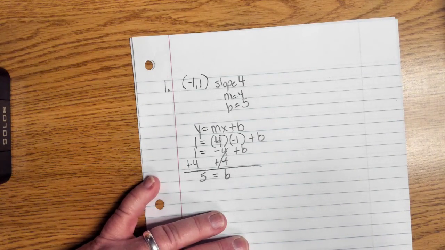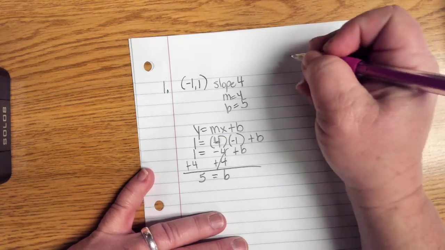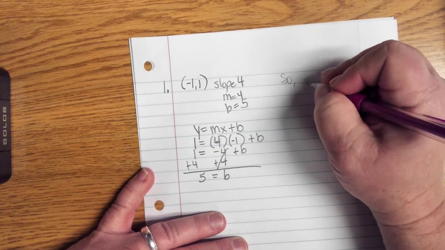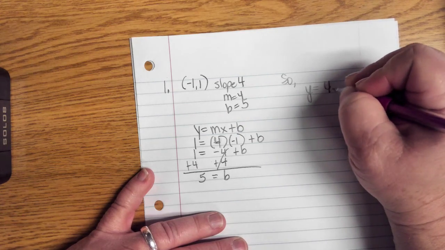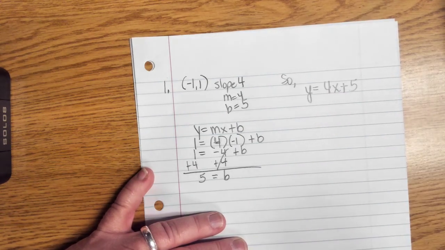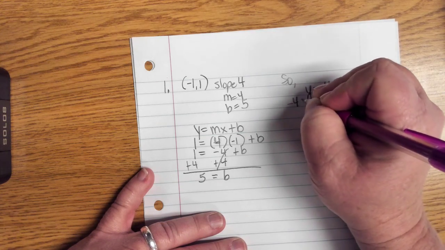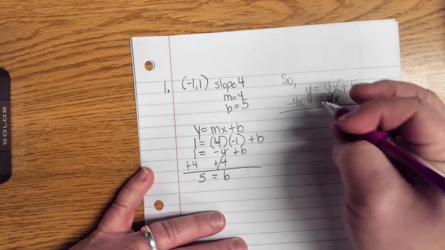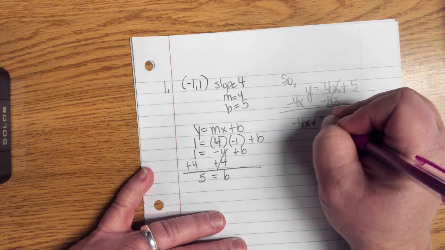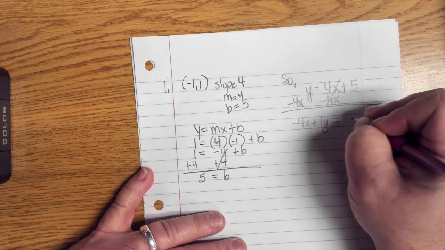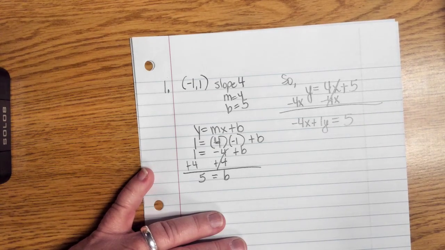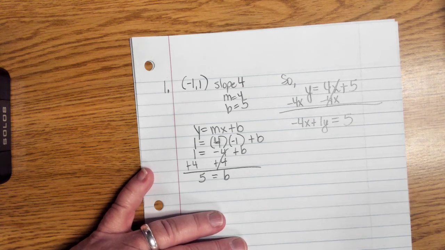Now I can write my slope-intercept form. So now I have y is equal to 4x plus 5. And now I am going to change it to standard form. So subtract 4x on this side, subtract 4x on this side, and I've got -4x plus 1y is equal to 5. Can I leave it like that? No. Why? Because x is negative. My a cannot be negative, correct? My lead coefficient on x cannot be negative.